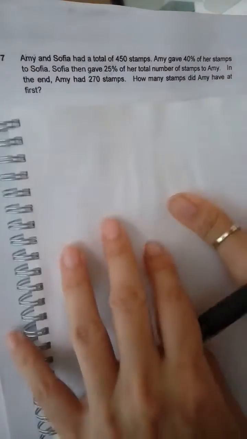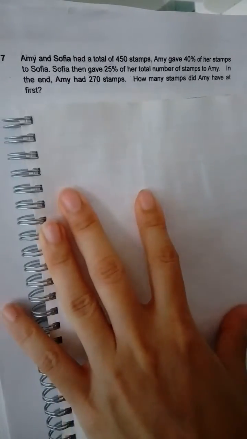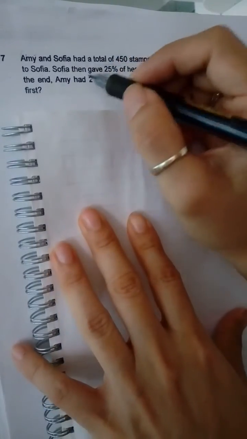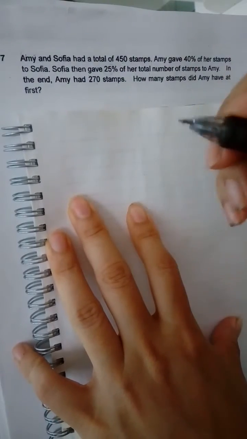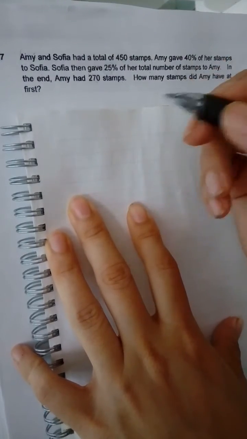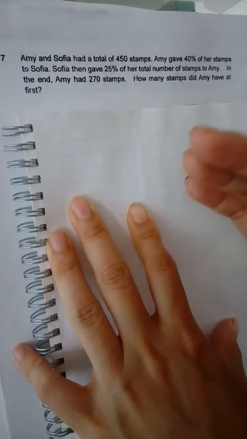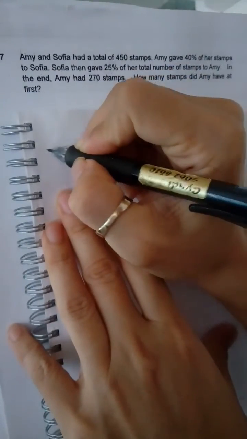Amy and Sophia have a total of 450 stamps. Amy gave away 40% of her stamps and Sophia gave away 25% of her stamps. Take note that 1% of Amy is not equal to 1% of Sophia. They are not equal because they never tell us that they have an equal number, right? So you can use a model to assist you, but you do not need to draw a model for this question, because during the exam, if you draw it wrongly, you get marks deducted.